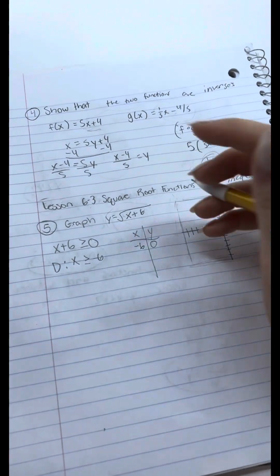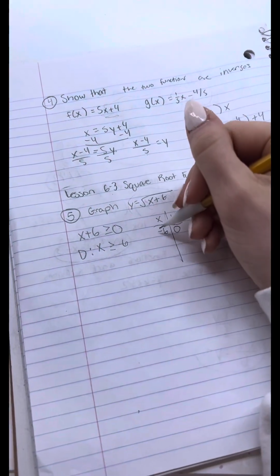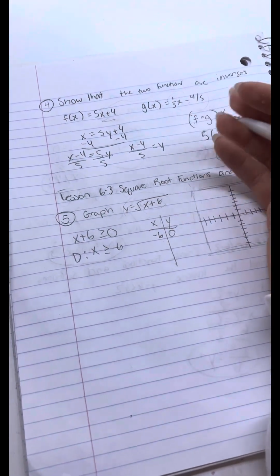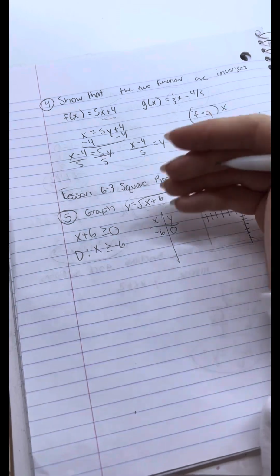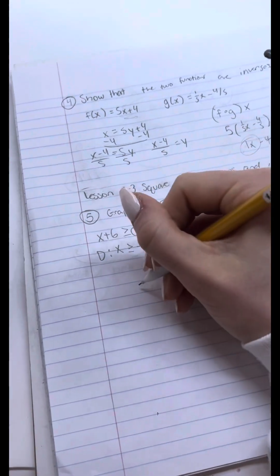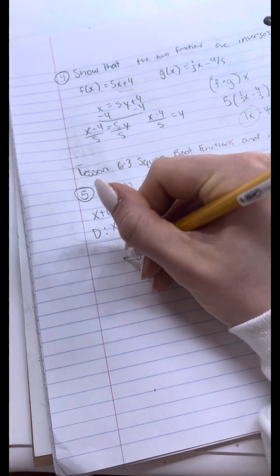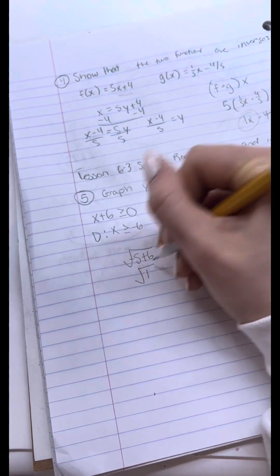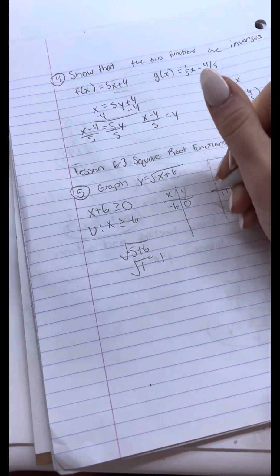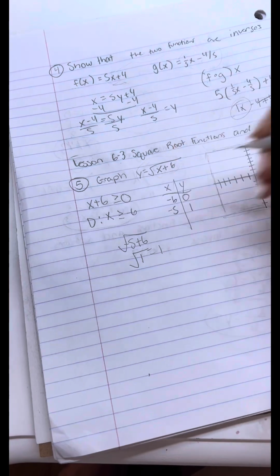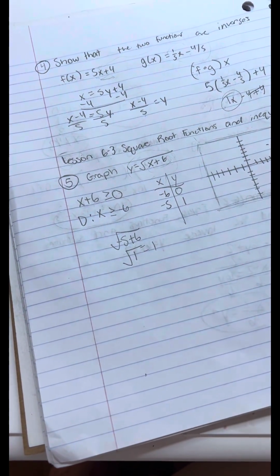From there, you just go and check each number. If I put negative 5 into this equation, would I get a square root that works out evenly? Let's check. Negative 5 plus 6 would equal 1. The square root of 1 is equal to 1. So yes, that would work. You can put negative 5, 1 into your graph for this equation.